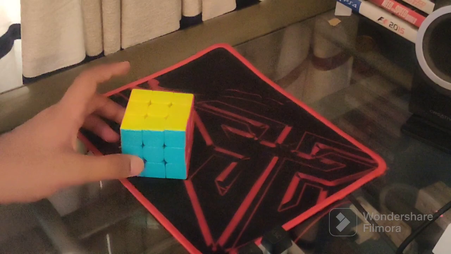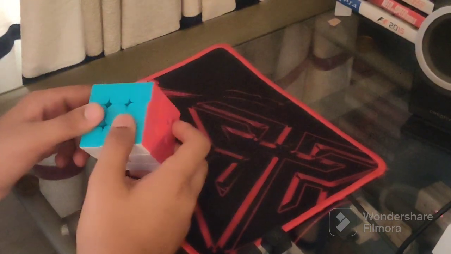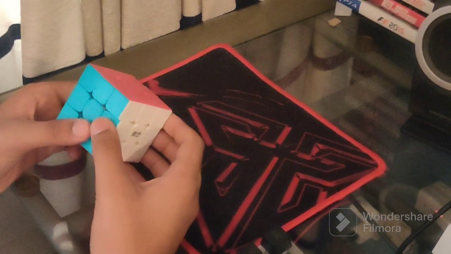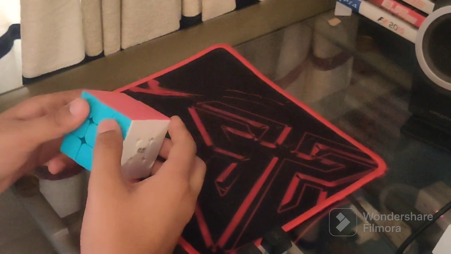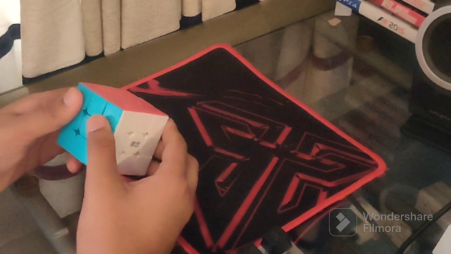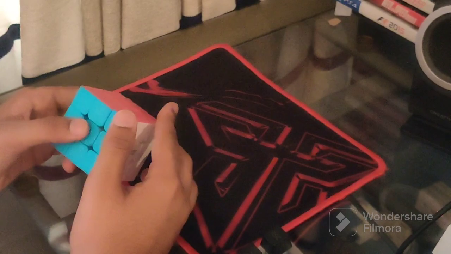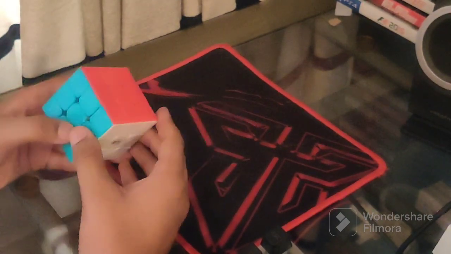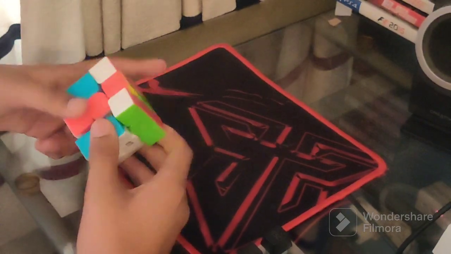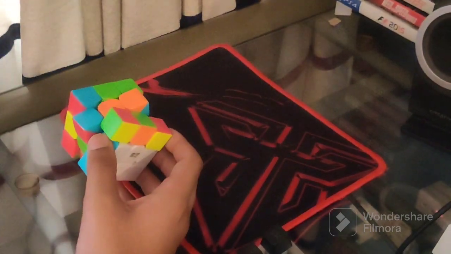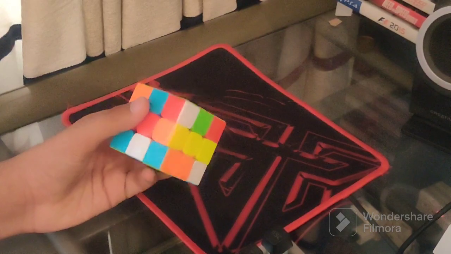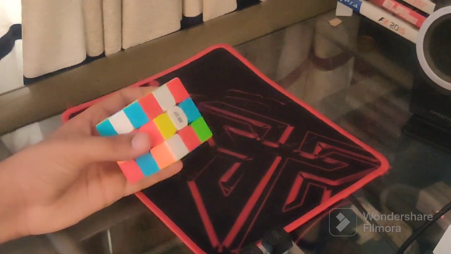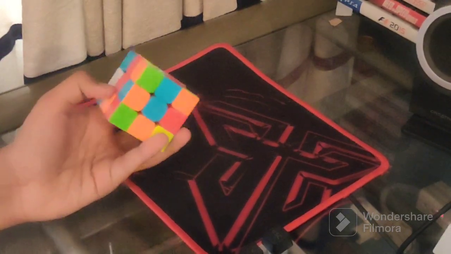So let's get started now. I'm gonna teach you the extremely easy way to do this, and if you stick around to the end of the video, I can also tell you additional tips and tricks for the beginner method. But I'm gonna teach you the easiest way possible to solve it. So let me just quickly scramble it. As you can see, I've scrambled the QiYi MS, which is my cube, a good beginner cube.